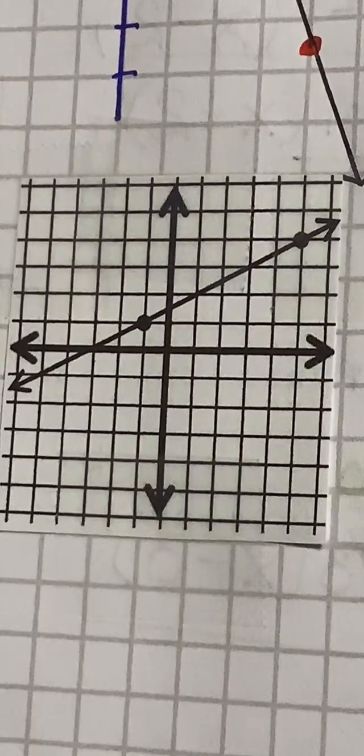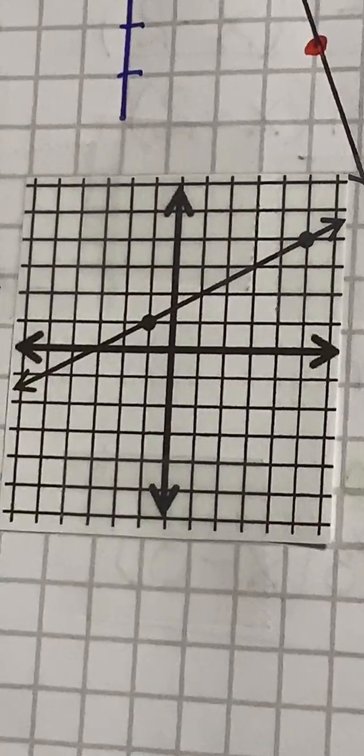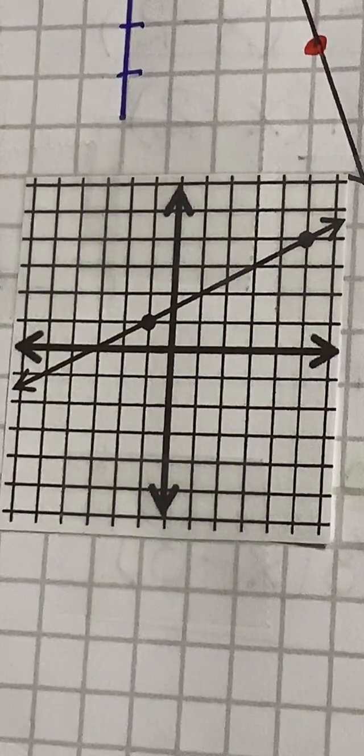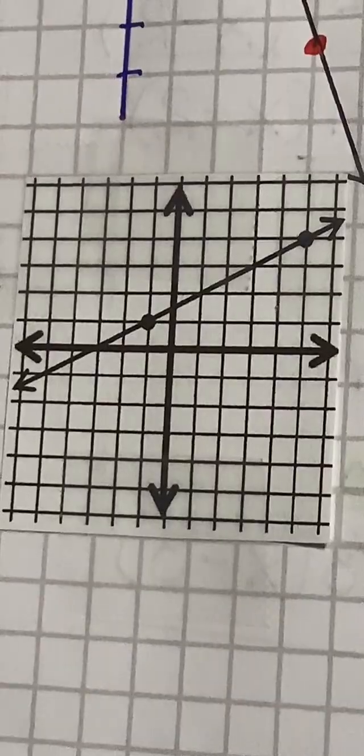Okay. So you should be able to see my 2 points. What's my equation of this line? Okay, so that's one of your points, Princess.